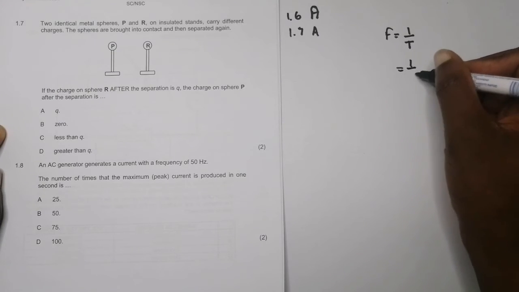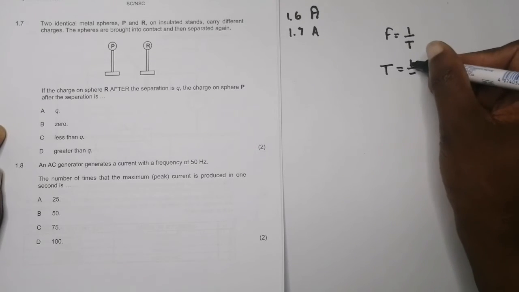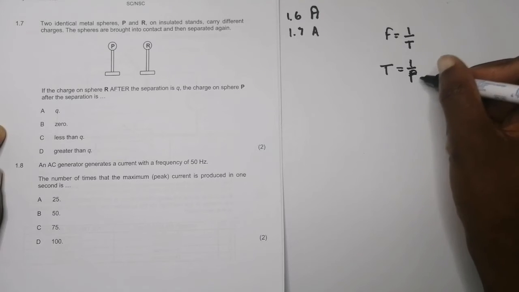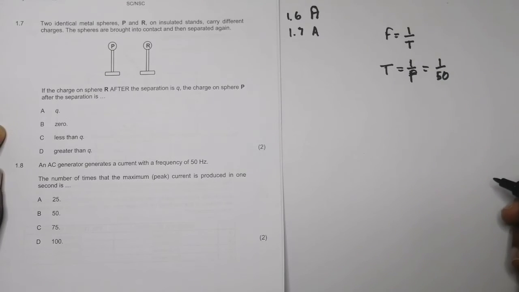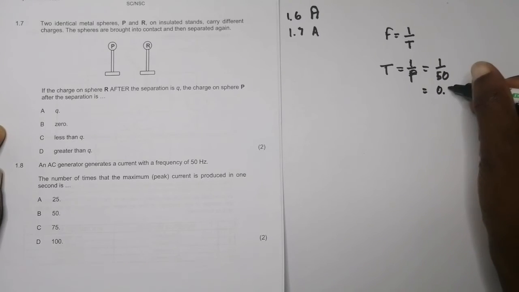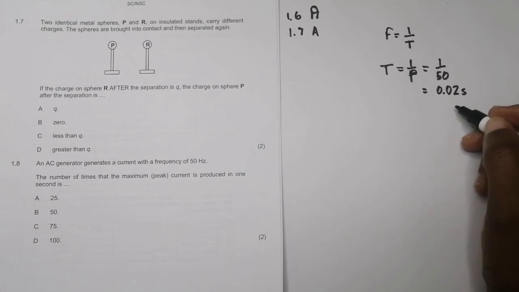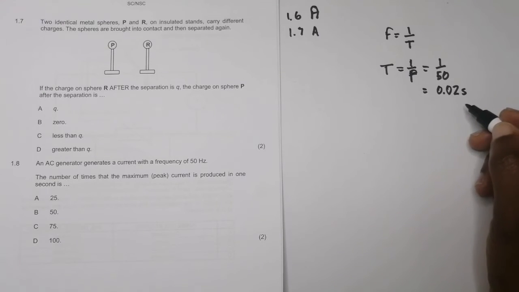So this is 1 over 50. Sorry, we want the period rather. So T is 1 over frequency. So we've got the frequency in this case, which is 50, right? And that should give us 0.02 seconds. So it means to complete one full cycle, we will actually use 0.02 seconds, okay?